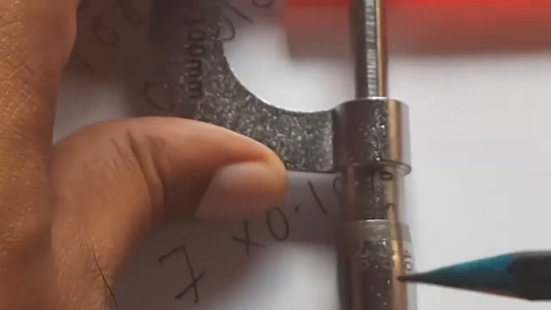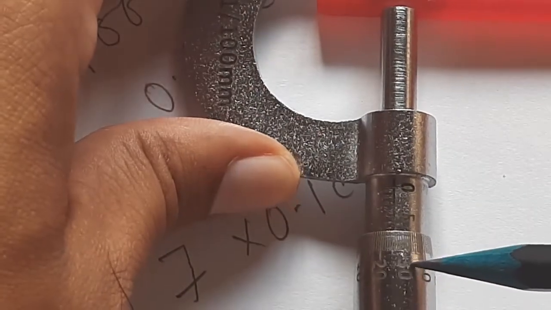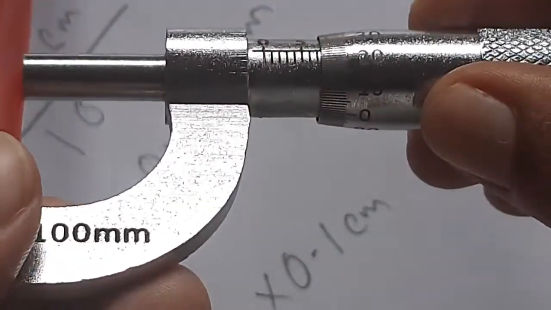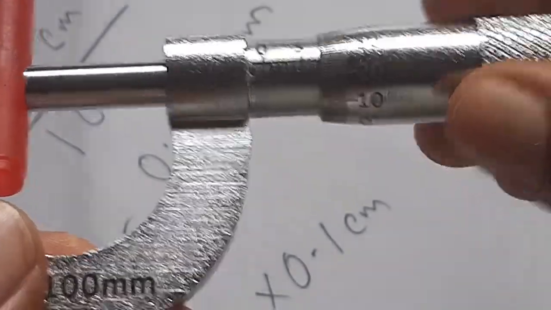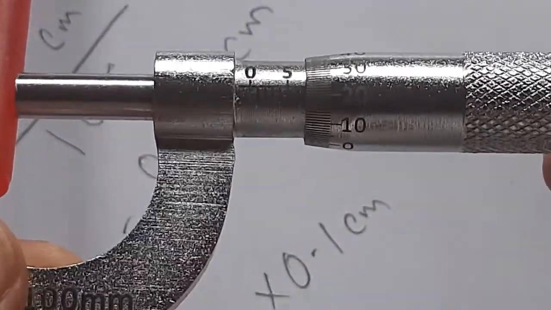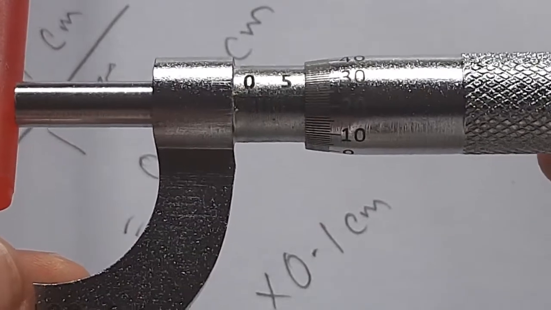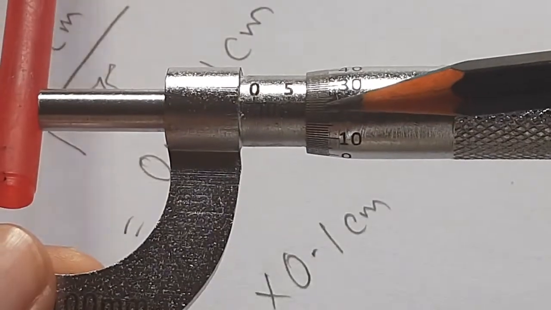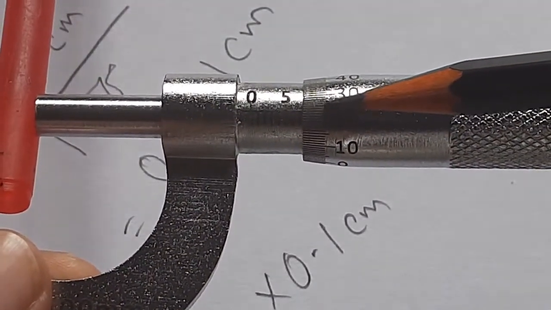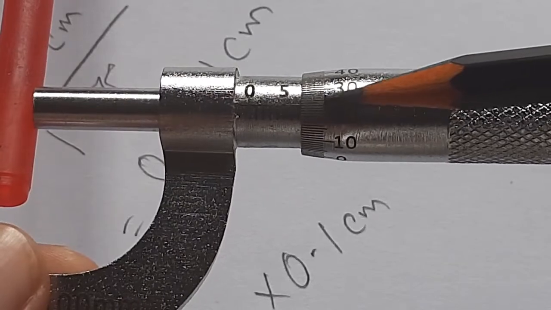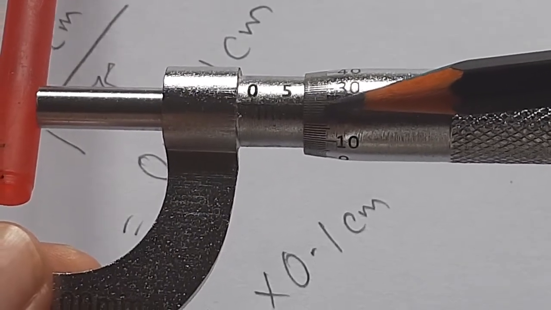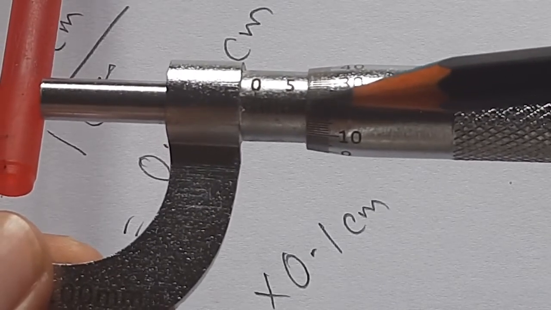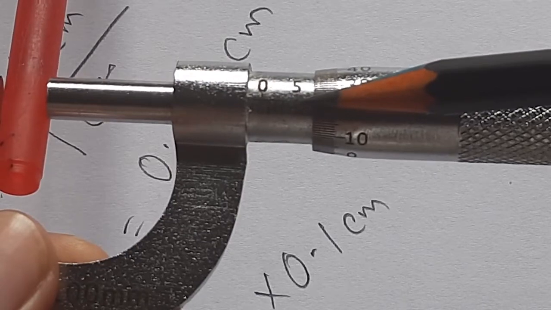Here if we see carefully, you can see this is 20, this is 25, but before this is 24, so with the 24th division the base scale is matching.